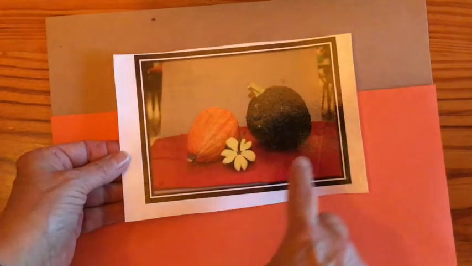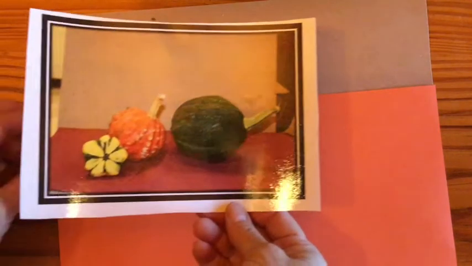Okay, so here's the background paper. It overlaps as well. And notice it has a division spot where the cloth and the background are. And then I'm starting with the bigger gourd. And I'm using kind of a dark color. And I'm going to cut that organic shape out.